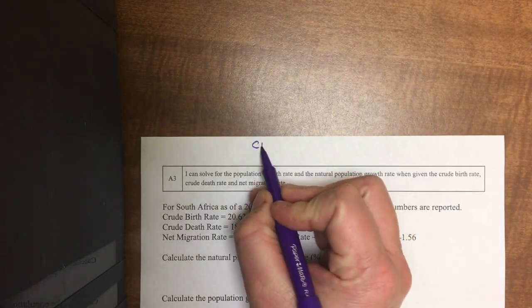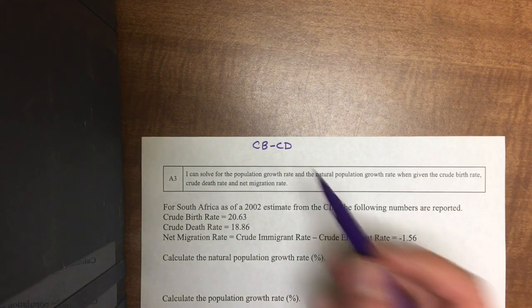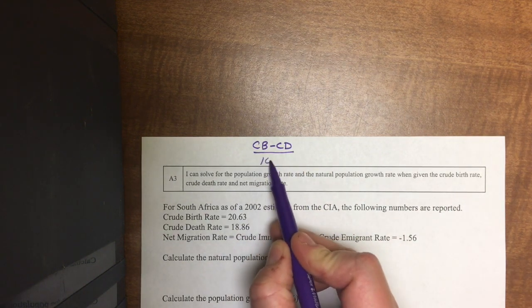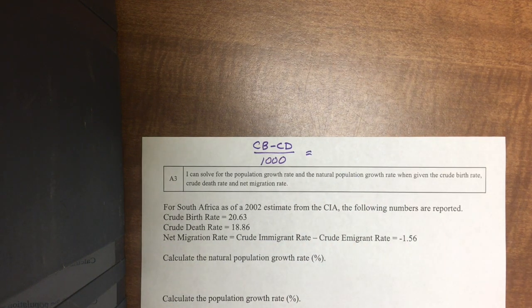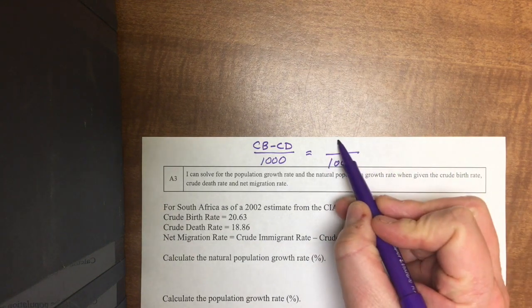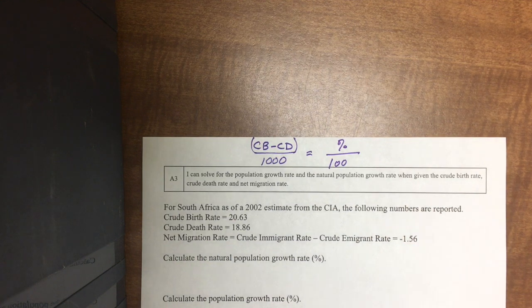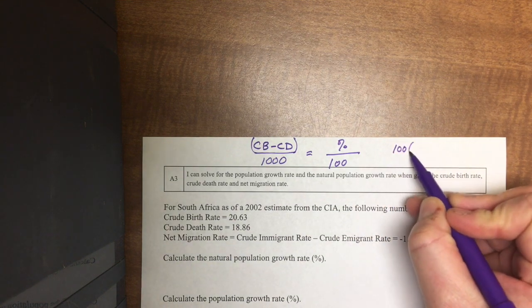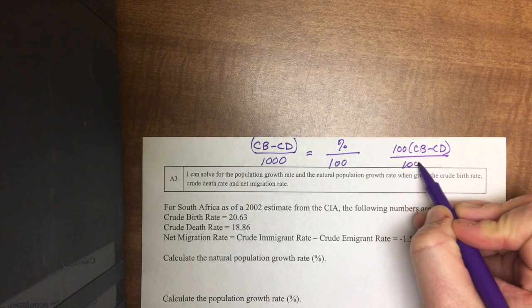If I did crude birth minus crude death rate, what that really means is that it is out of 1,000. And if I want to find percent change, it would be out of 100. So if I cross multiply, I would have 100 times crude birth minus crude death over 1,000.